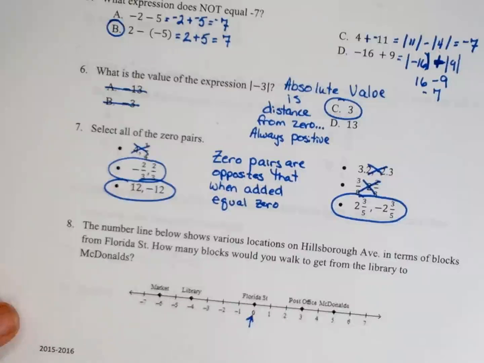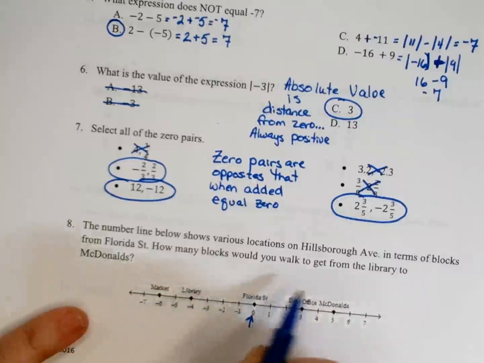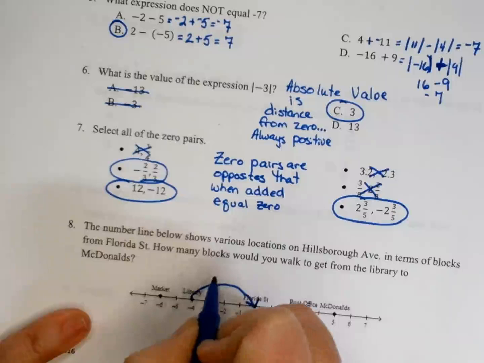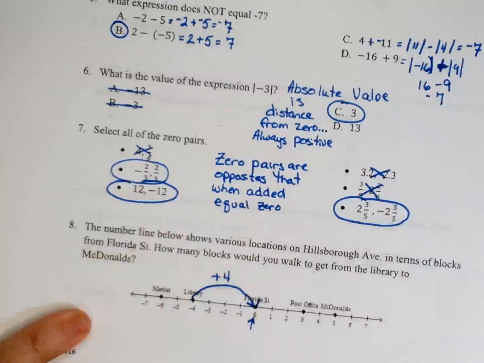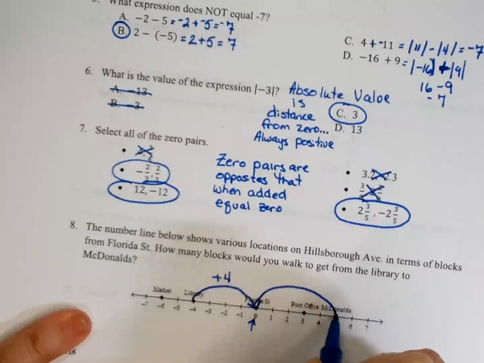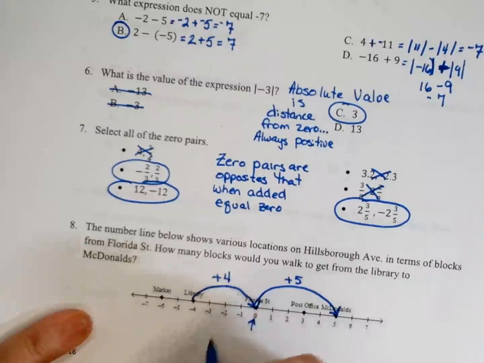Okay. How many blocks would you walk to get from the library to McDonald's? So I need to get from the library to McDonald's. Well, if I start at the library and I'm going to go that way, how far do I go to get to Florida Street? Well, I went up positive 4 blocks, right? I went 4 blocks. And then to go to McDonald's, how many blocks did I go from 0 to 5? I went 5 blocks. 4 plus 5 equals 9.